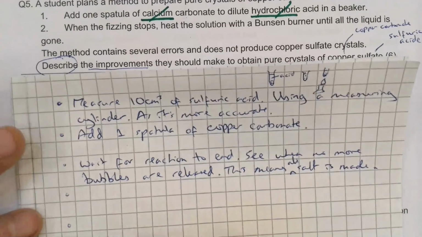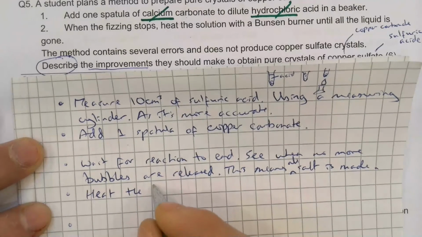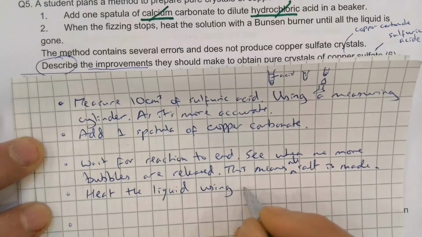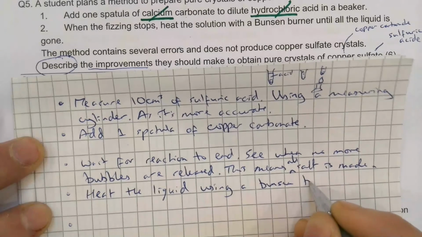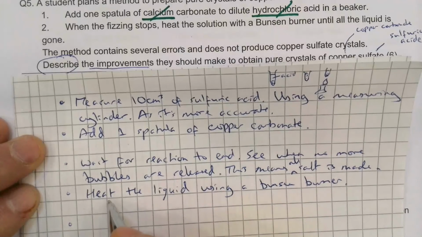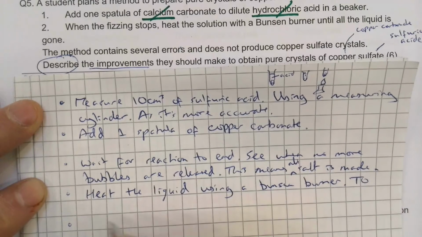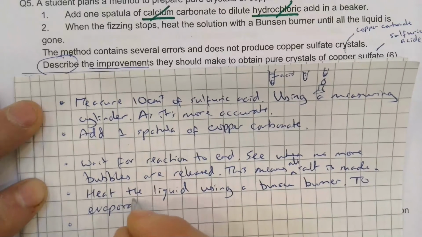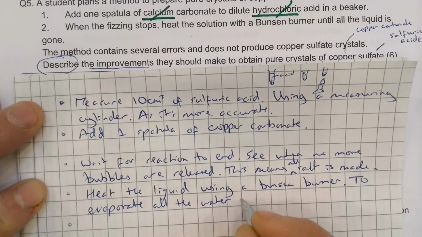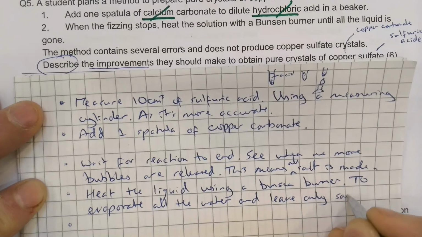Next, we are going to heat the liquid using a Bunsen burner. Why are we doing that? So heat the liquid. With what? Use a Bunsen burner. Why bother? To evaporate all the water and leave only salt.